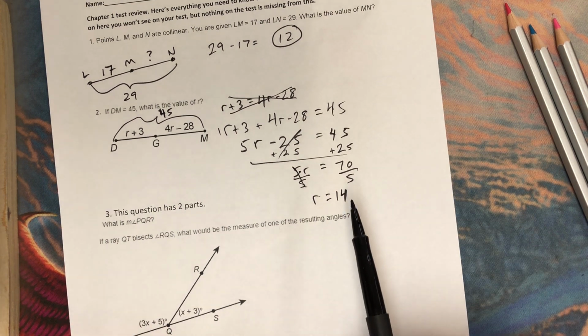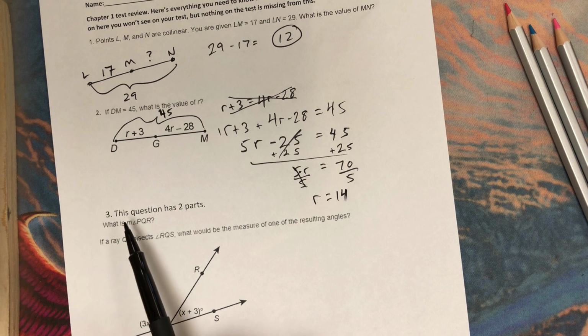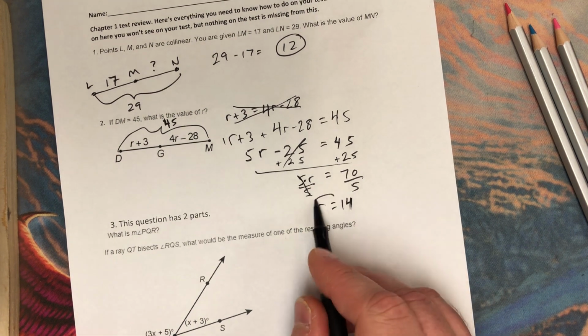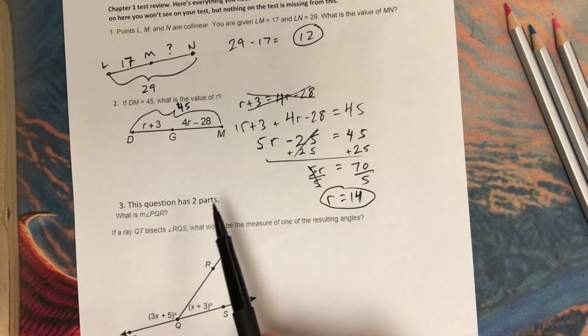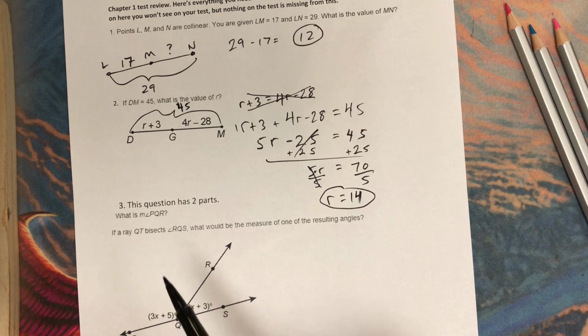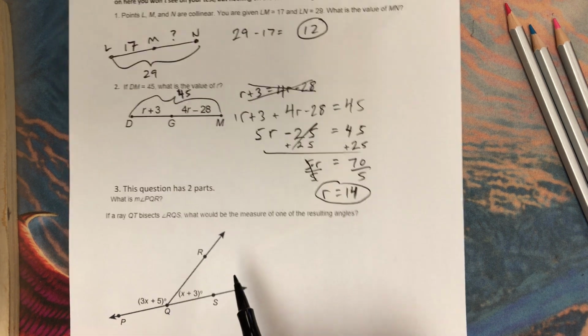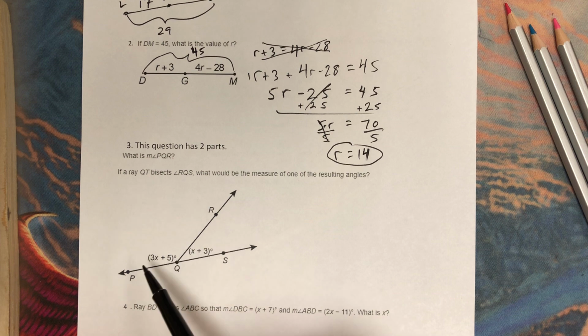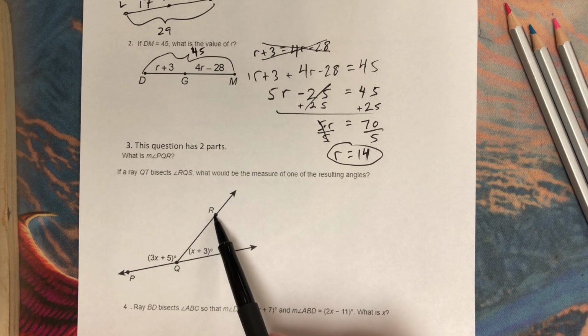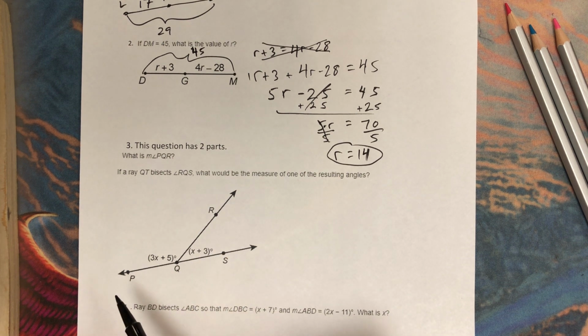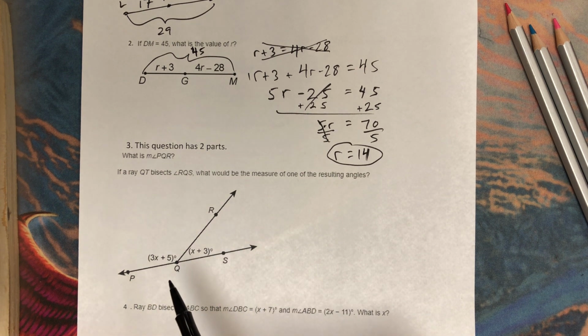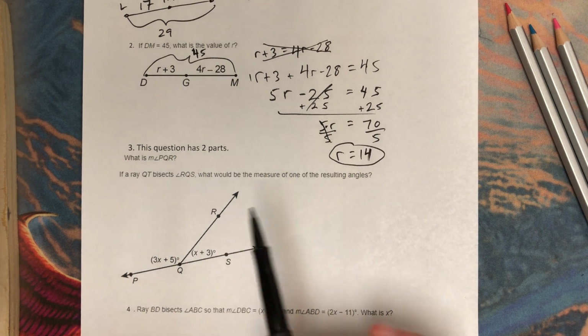All right. So now we're on to question 3. This question has 2 parts. What is the measure of PQR? Oh, down here. Okay. So PQR, well, that's like that. And you might be like, well, how the heck am I supposed to get that? So this is actually a pretty heavy question, but check it out.